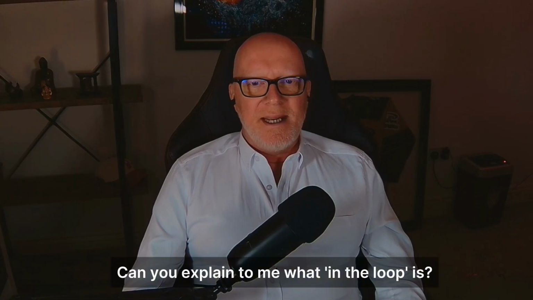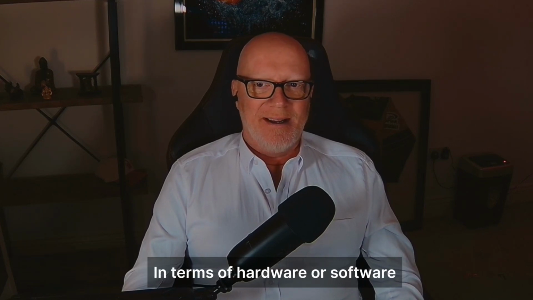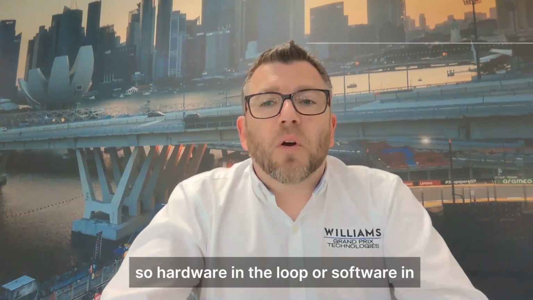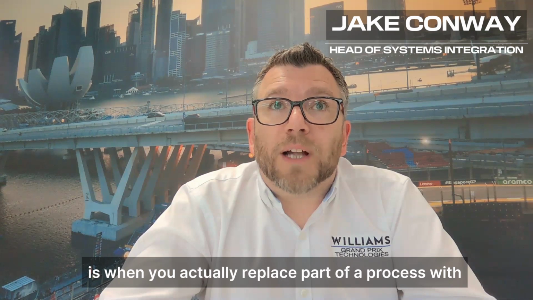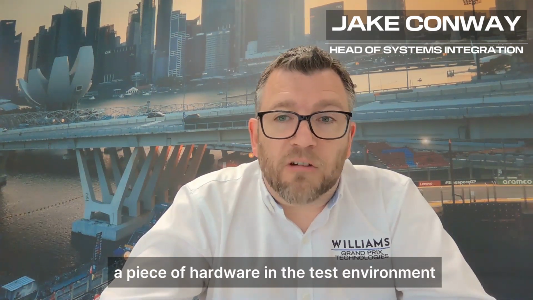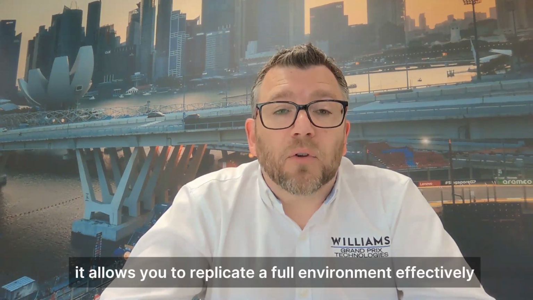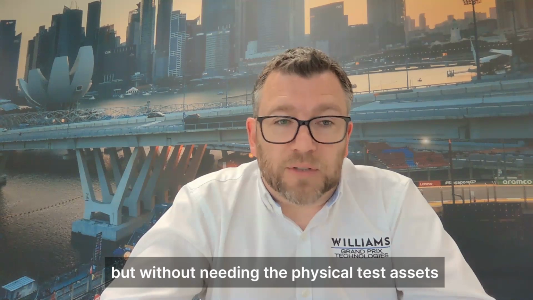Can you explain to me what "in the loop" is in terms of hardware or software in the loop testing? So hardware in the loop or software in the loop testing is when you actually replace part of a process with a piece of hardware in the test environment, or even software. It allows you to replicate a full environment effectively, but without needing the physical test assets.